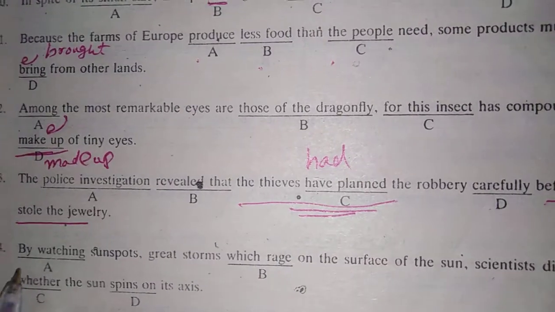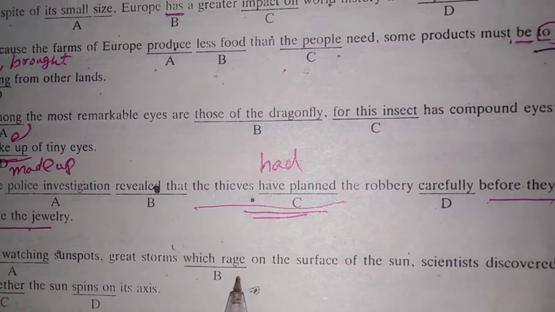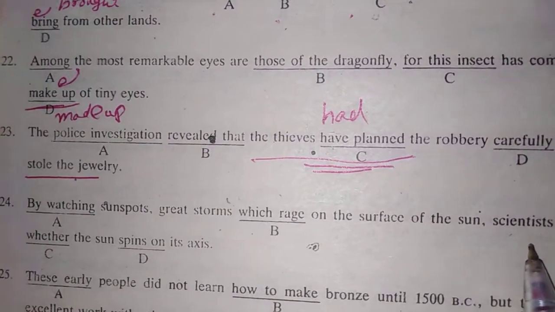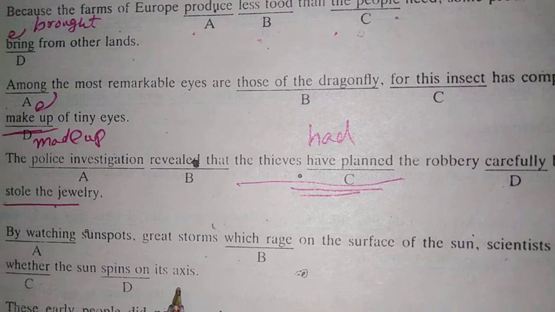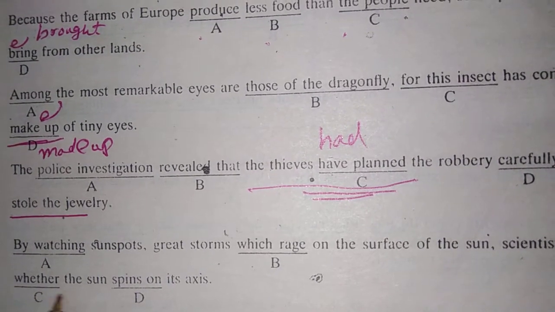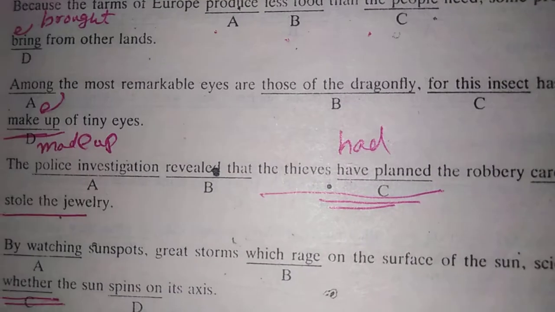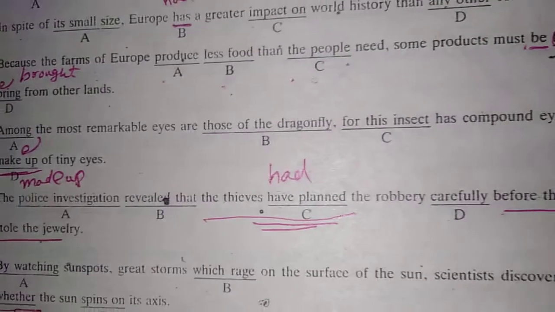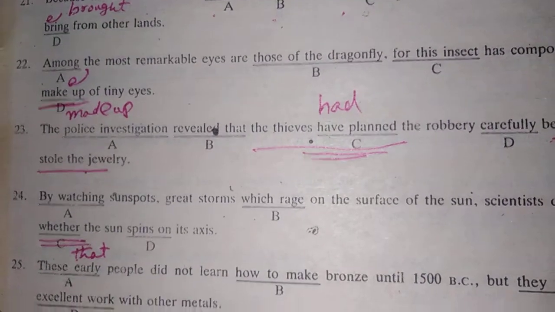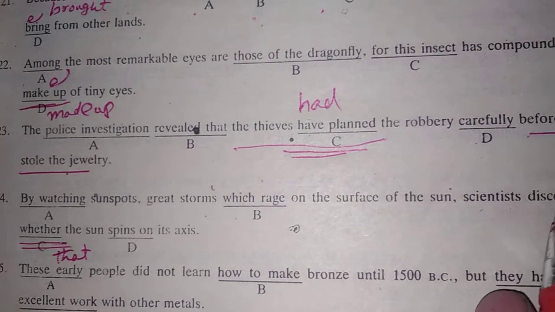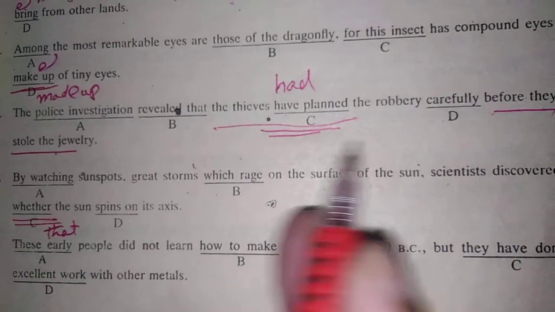Okay. Then by watching sunpots, great storm which rage on the surface of the sun, scientists discovered whether the sun spins on its axis. Look here, the problem is here. What is the problem? We can't use whether. We should use that because we have to join a noun clause with the rest of the sentence. You can use whether if you have a negative statement.